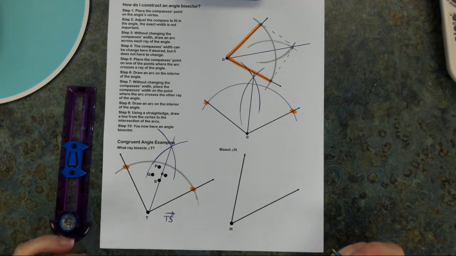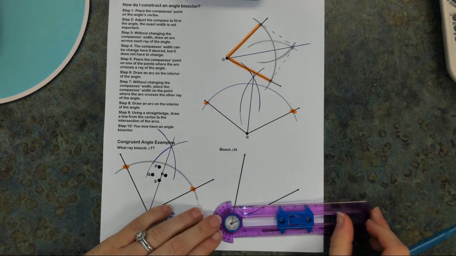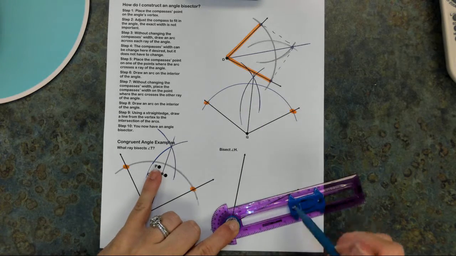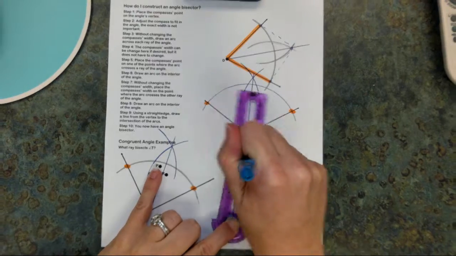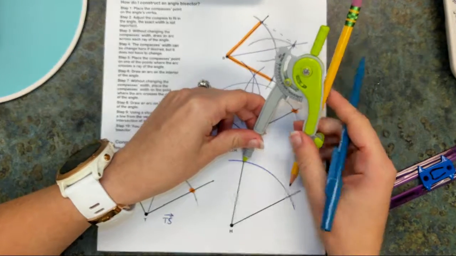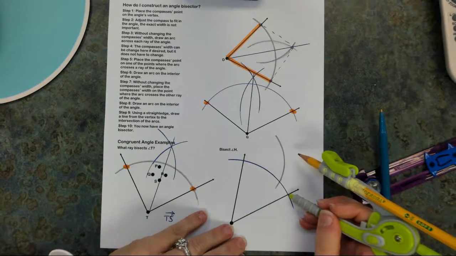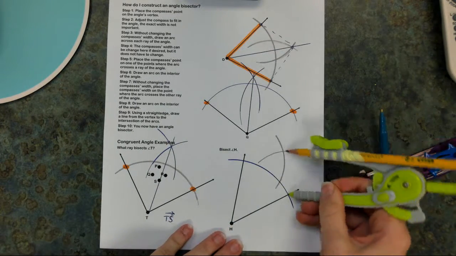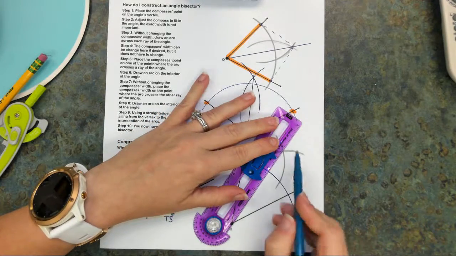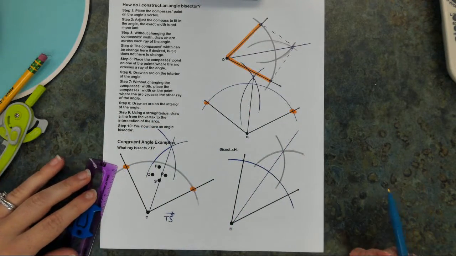Okay? And if I bisect H, now I'm going to start with this one. I'm going to put my bullseye on the vertex. I'm going to stretch this out so I can get as far as I can. Okay. I'd want to measure so that I am more than halfway across. Draw an arc. Pick up the pencil, place it on the other side, and do the same. And then I will connect the intersection with my vertex, and I have an angle bisector. That's your angle bisector.